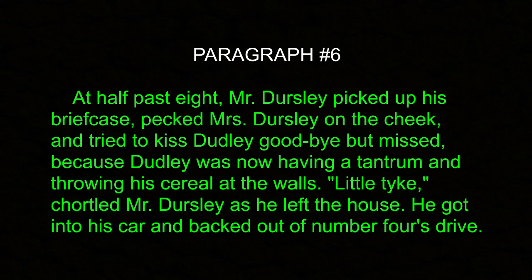Now, the fifth paragraph is pure showing. None of them noticed a large tawny owl flutter past the window. We could easily see that on a screen if we wanted to. And then the sixth paragraph as well is pure showing.